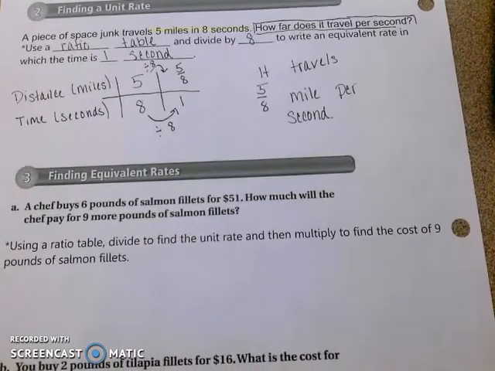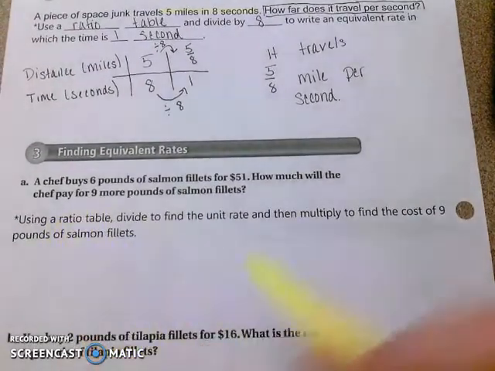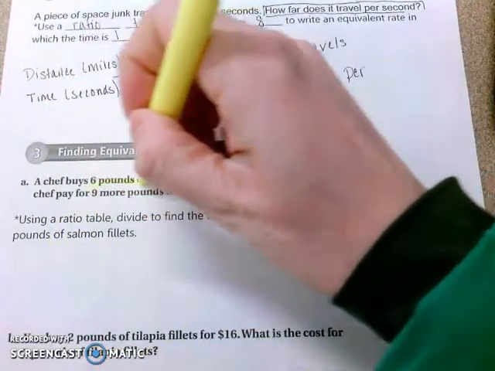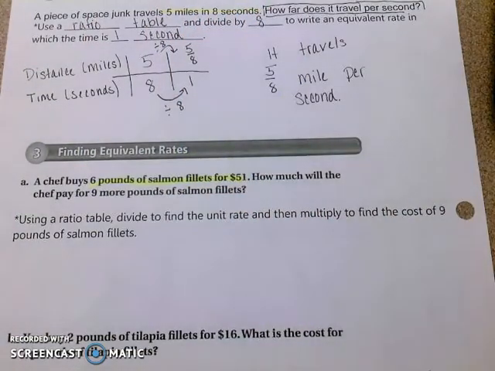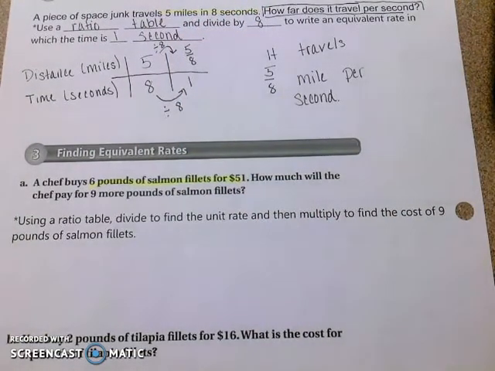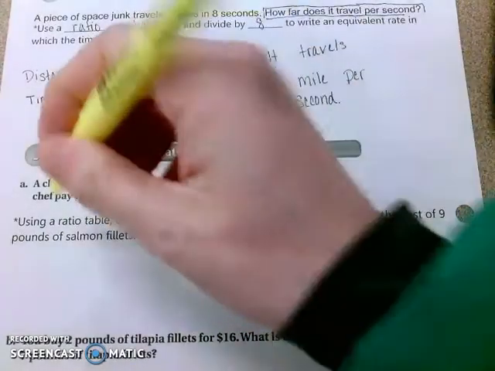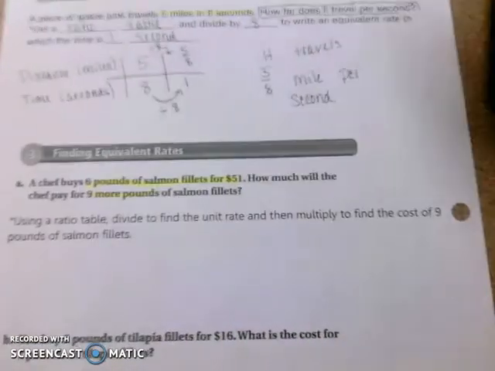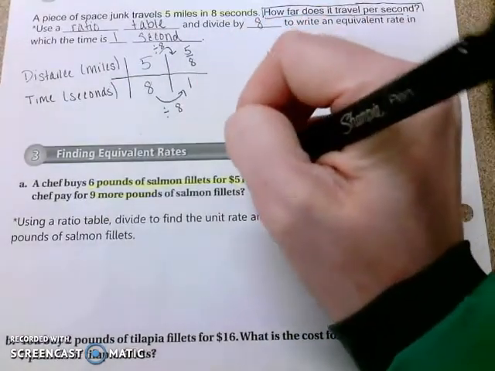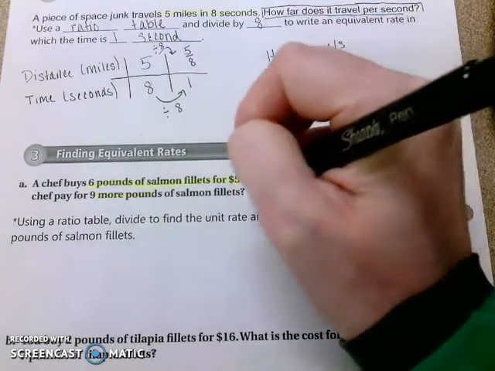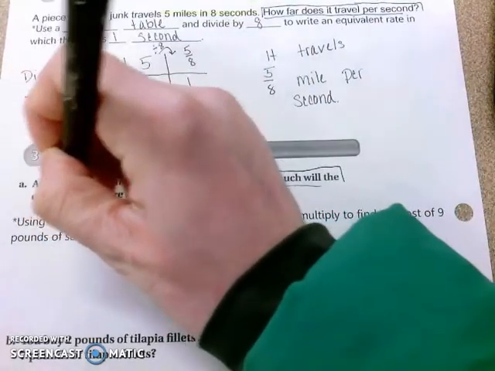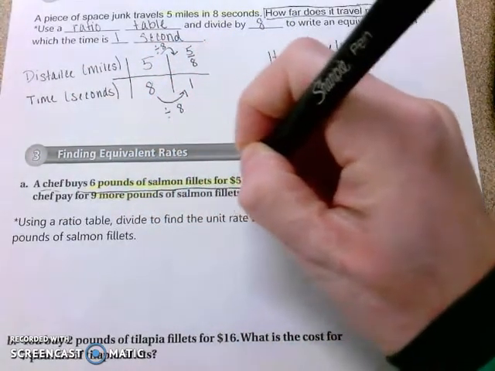Okay, let's look at another example. So down here we have a chef. He buys 6 pounds of salmon fillets for $51. Okay, the question is, how much will he pay for 9 more pounds? So here's what we know, and then I highlighted that. I'm going to put a box around the question to make sure we answer it when we're done.